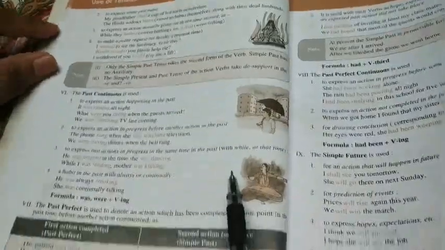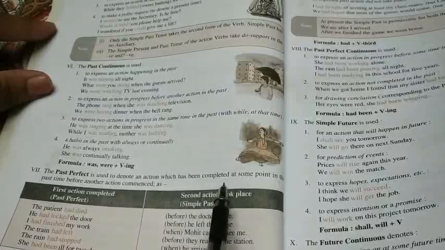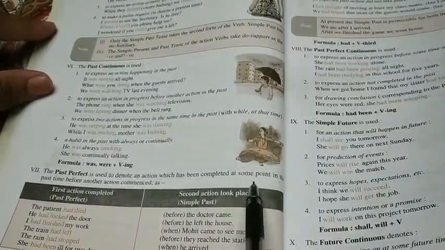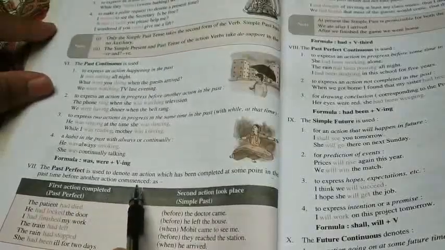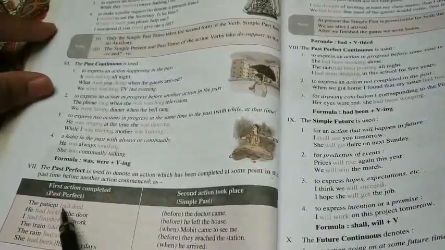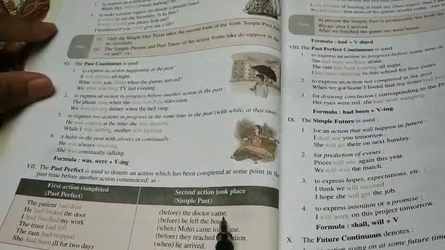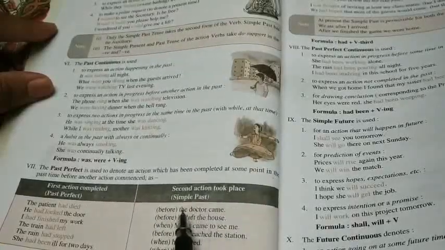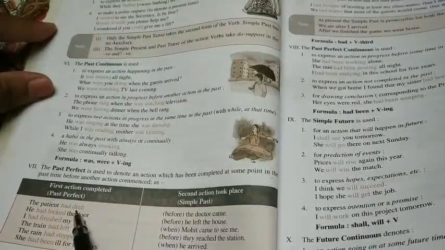Past perfect. Past perfect is used to denote an action which has been completed at some point in the past before another action commenced, such as: the patient had died before the doctor came. That means when the doctor came, he found that the patient had already died.